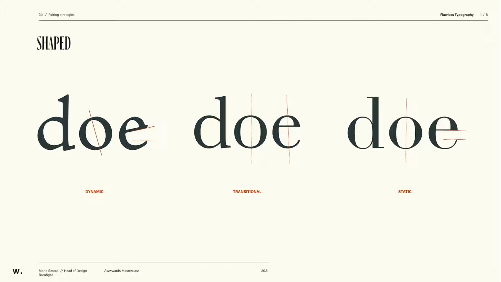classification. A dynamic type form, or referred sometimes as old style, some characteristics are thick serif and low contrast between thin and thick strokes. The stress is angled because it was made with slanted pen, the pen that is angled.